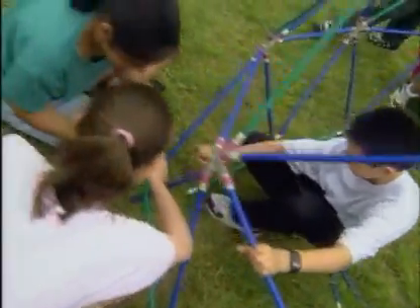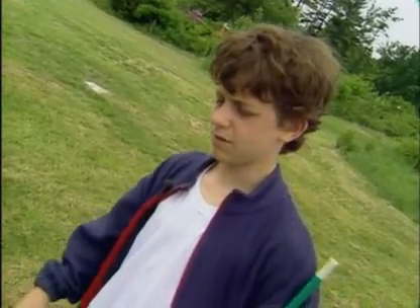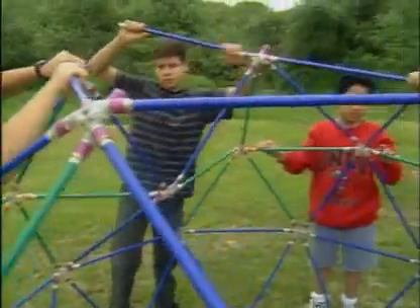A dome is one of the strongest architectural structures, and a geodesic dome is as close to a perfect dome as architectures can get. All the pieces support each other, so if weight's put on the top, the base feels it as well as the rest of the structure.